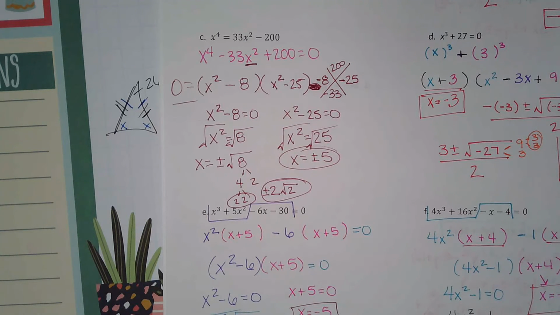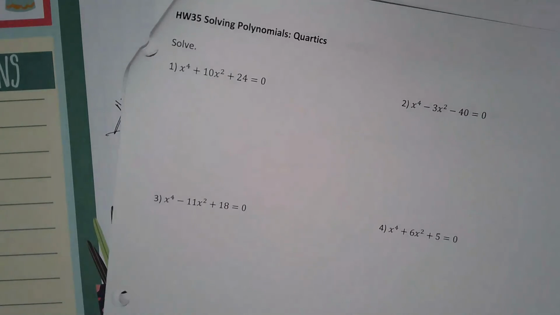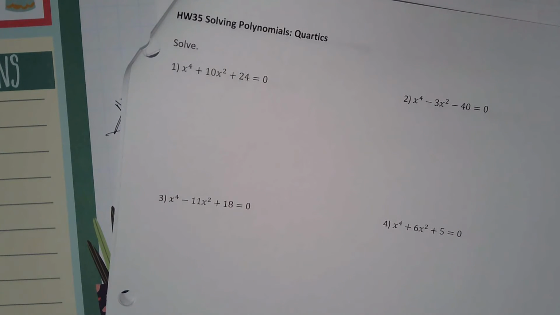All right, go to your homework. First of all, if you go to page 5, if you literally look at all your Quartics, there are no numbers in front of the x to the 4th, excuse me. So you won't have to, Natalie, worry about having to show the simplifying of the dividing out and all that extra stuff.